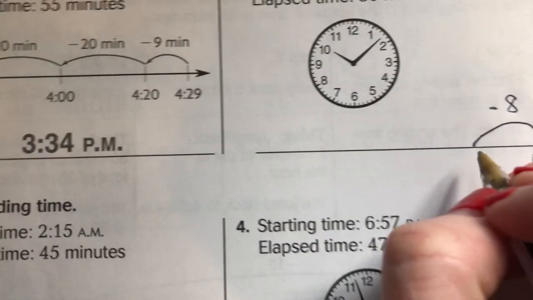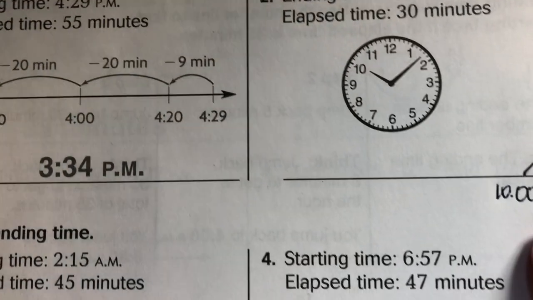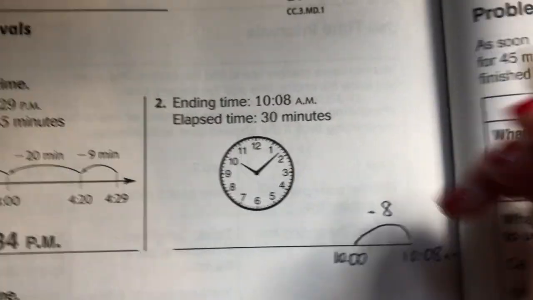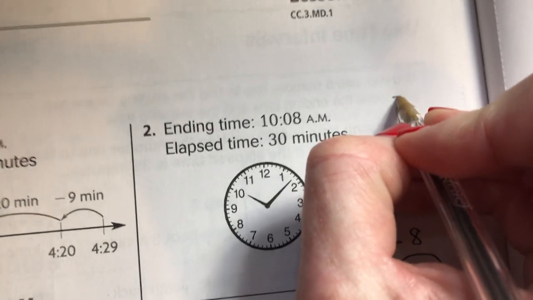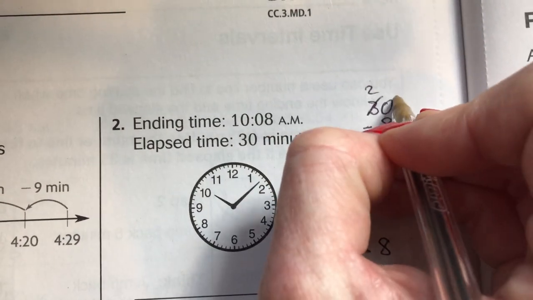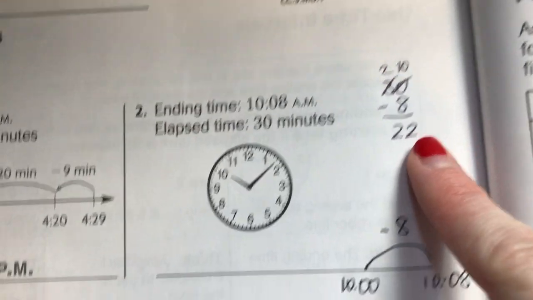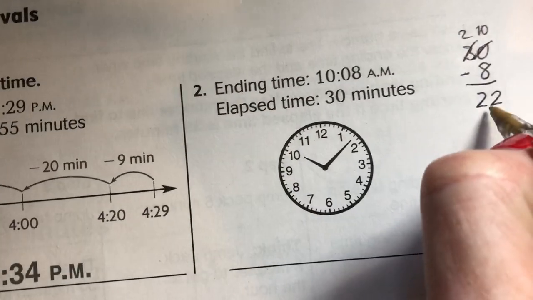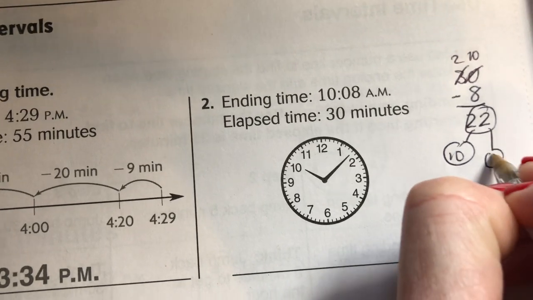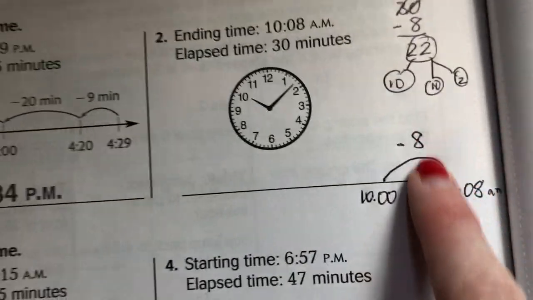Okay, and that's going to start me at 10. Now, I need to go back 30 minutes, okay? So if I'm thinking about my 30 minutes, if I already took 8 minutes away, that's going to leave me with 22 more minutes I have to take away. I see in the 22 that I have, if I make another number bond, 2 10s and a 2. So this is what I'm going to use.